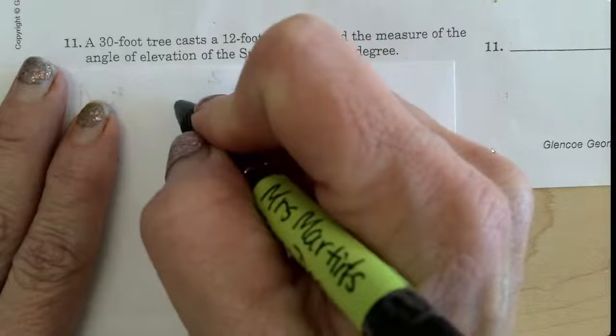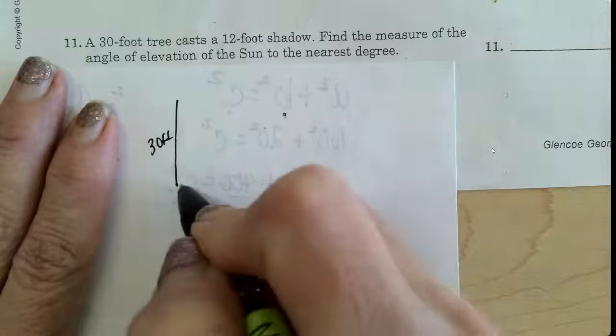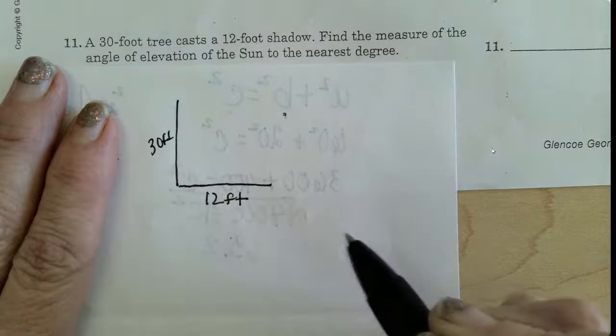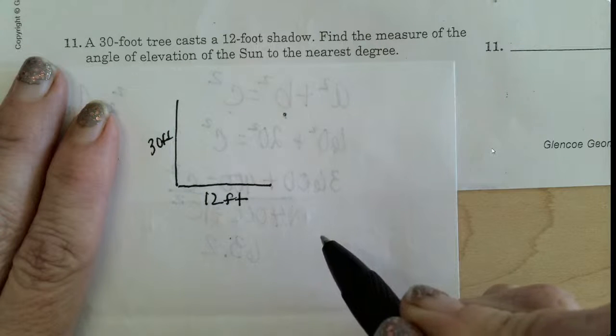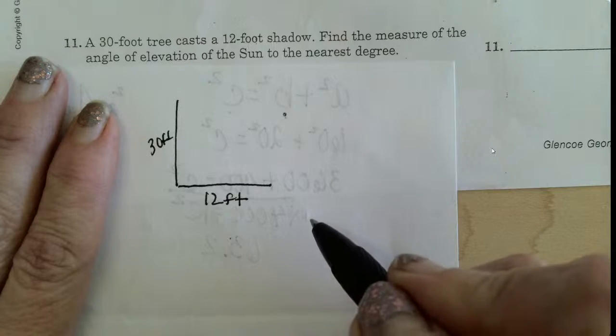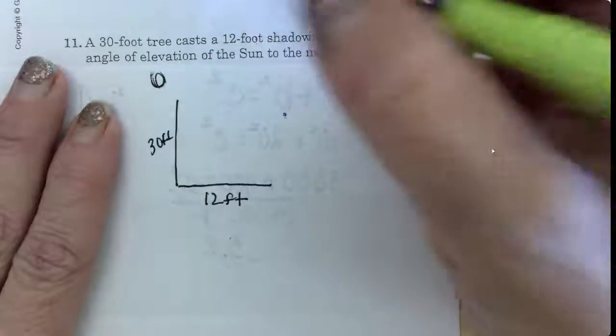So a 30-foot tree, we're going to draw a picture. A 30-foot tree cast a 12-foot shadow. And it wants us to find the angle of elevation of the sun. So the sun's over here, right?